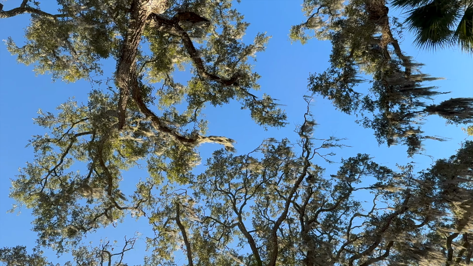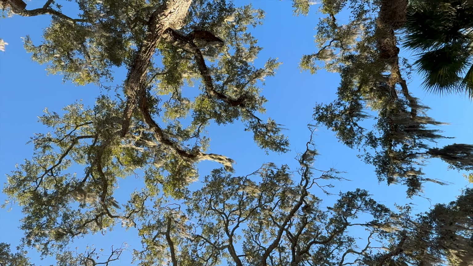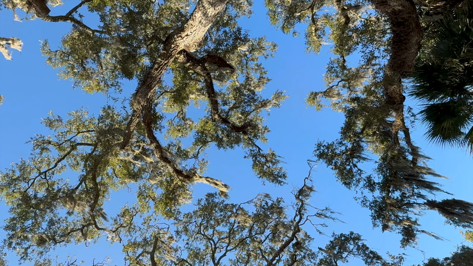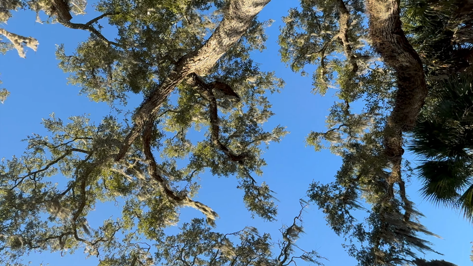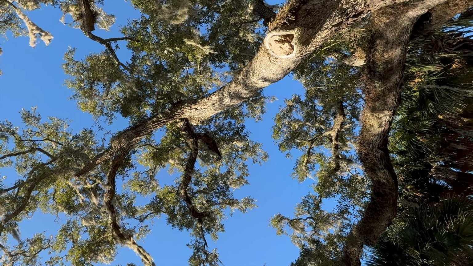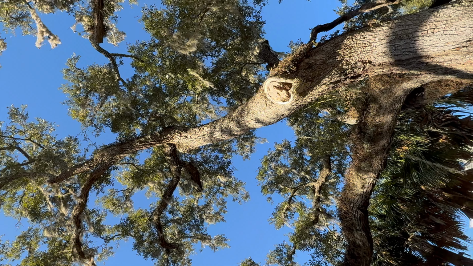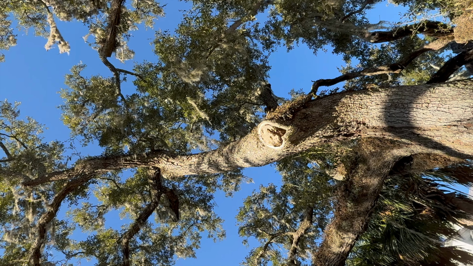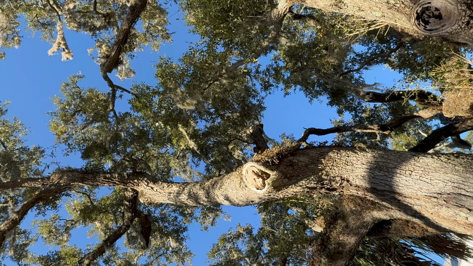The thing that captivated me most about Edisto, South Carolina, was the abundance of live oak trees. The way the moss would sway in the wind and glow from the sun was hypnotic. I found myself wanting to lay down on a blanket and just stare up at the treetops.